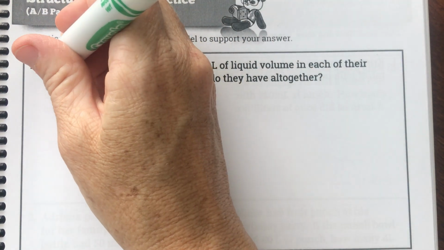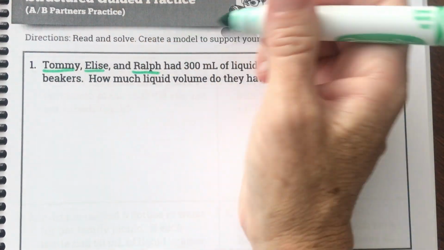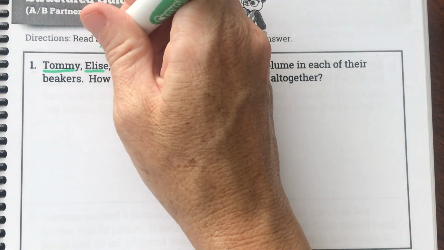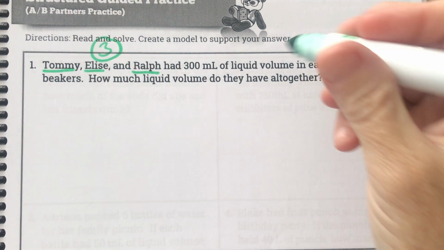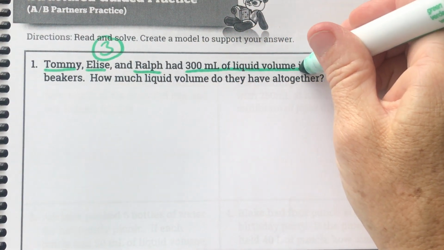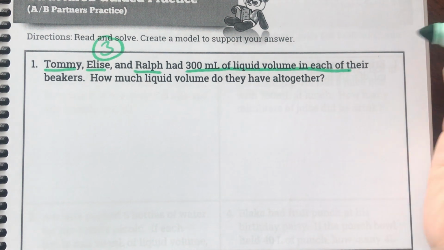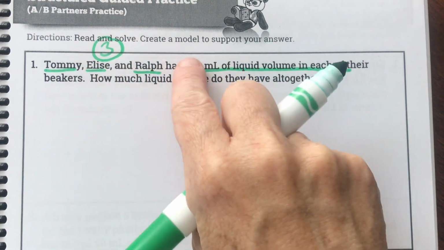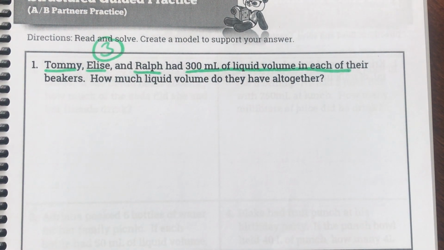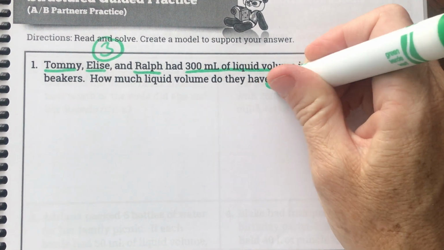There's how many kids? Tommy, Elise, and Ralph. So there's 3 kids, and it says that they had 300 milliliters of liquid volume in each of their beakers. So that tells me they each have 300. And then our question says, how much liquid volume do they have all together?